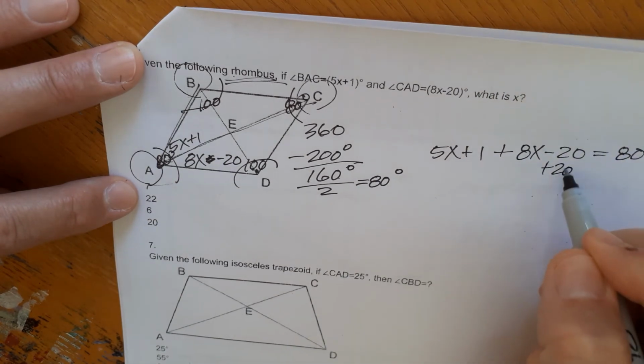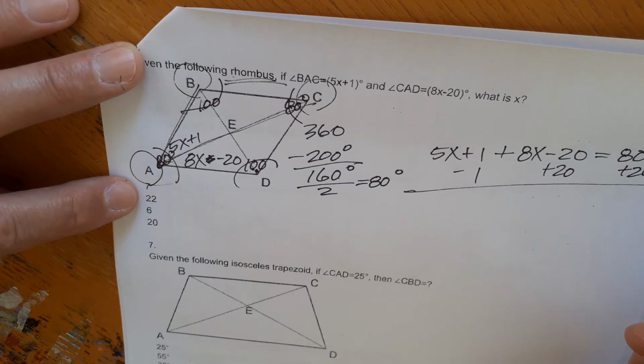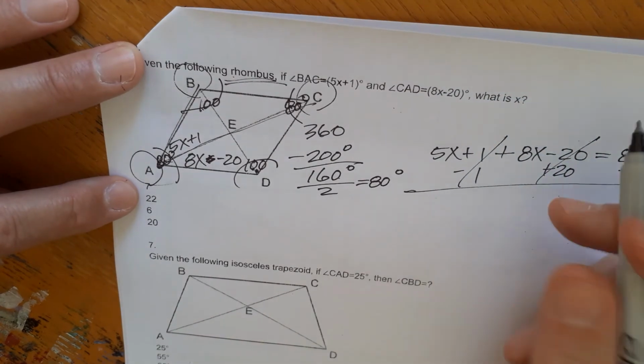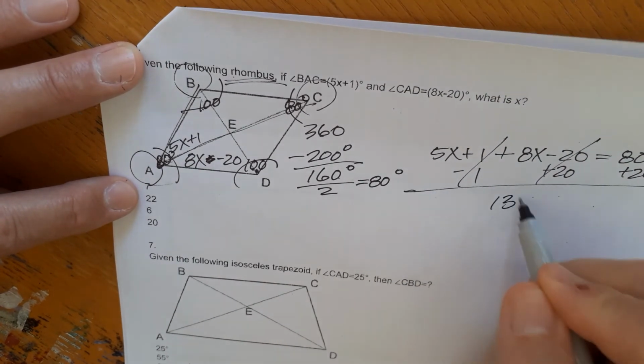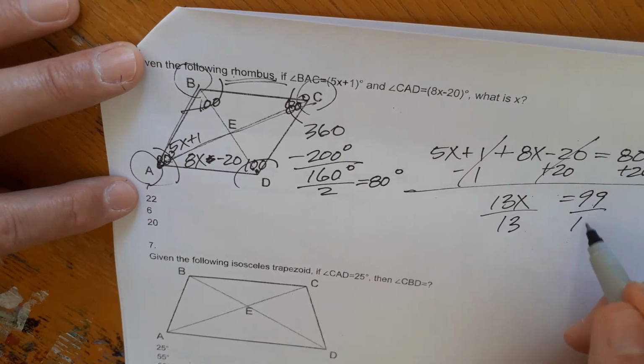Let's add 20 to both sides, and let's subtract 1. See, that's going to be messy here. This is going to be plus 20 minus 1. So plus 19, gone, gone. These two come out to 13x equals 99. So I don't like that one bit.